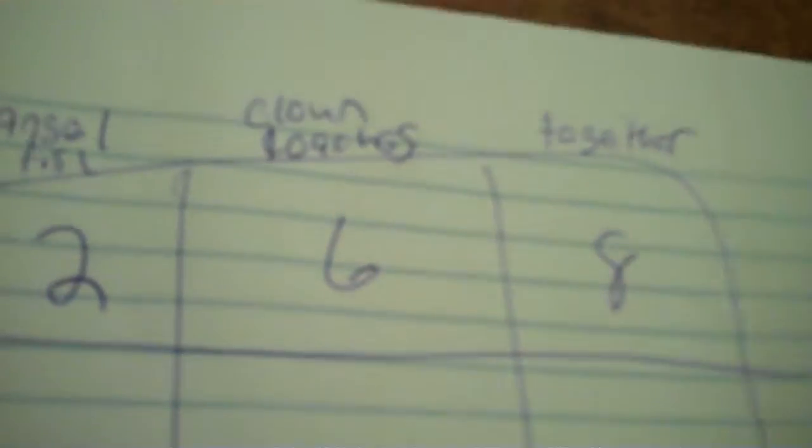Now let's come up to the top box. How many units of angelfish are we buying? Well, 2. Clown loaches we're buying 6. And then together 2 plus 6 would be 8. So there's no real equation up there. Together we need to ditch that box. Now the cost per unit. The only thing we know about the cost per unit is that the angelfish cost $2 more than the clownfish.